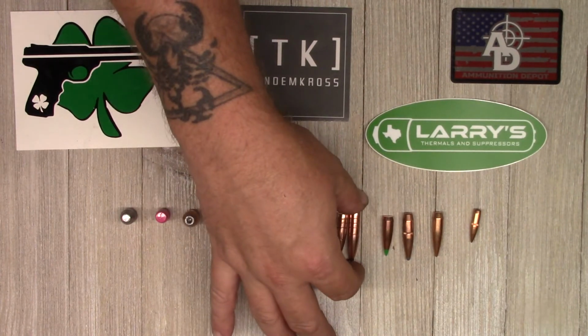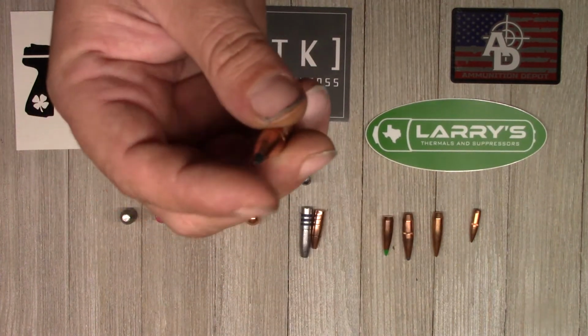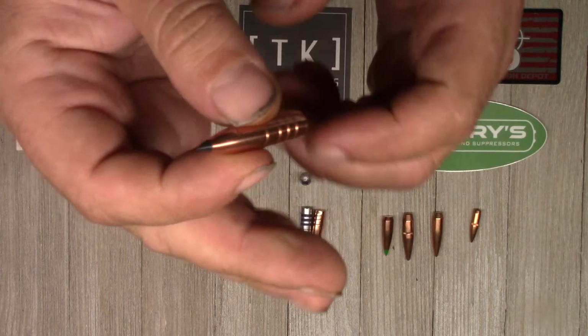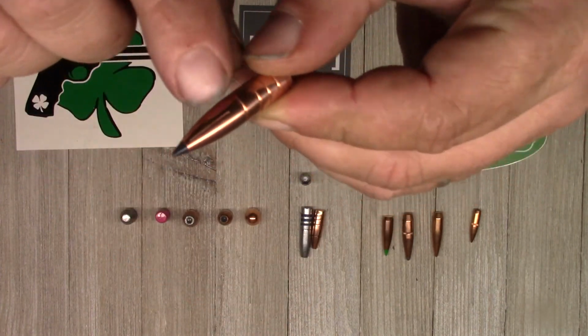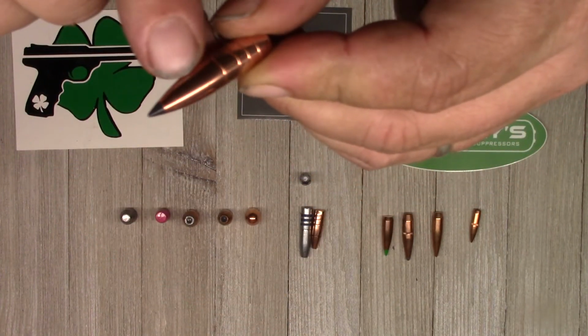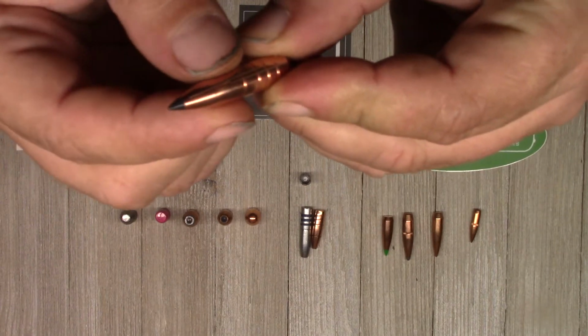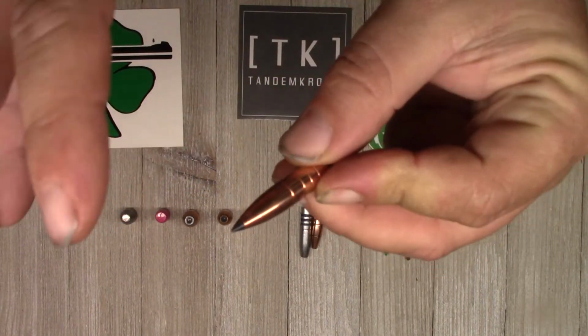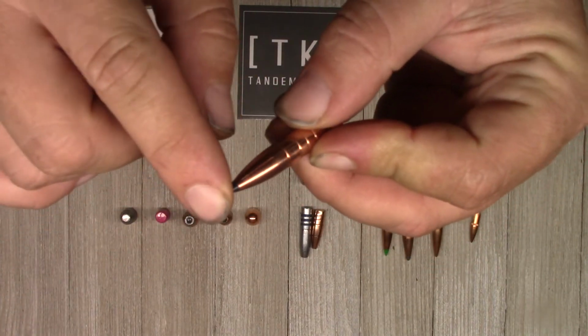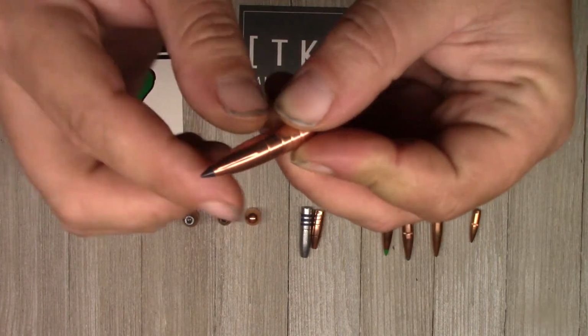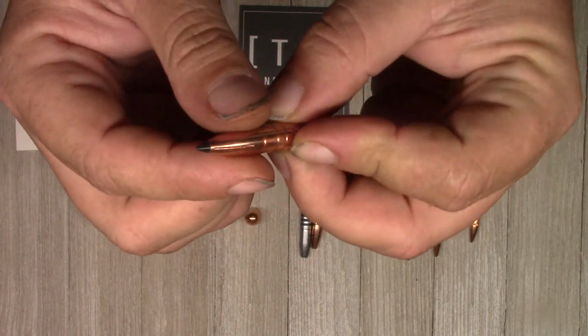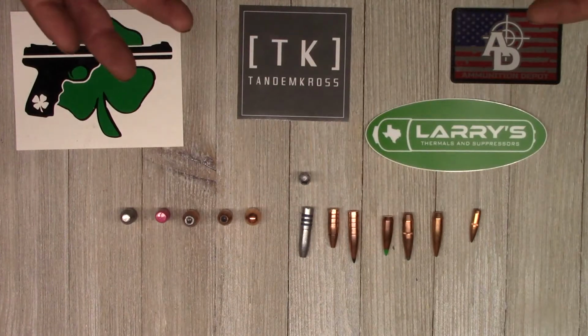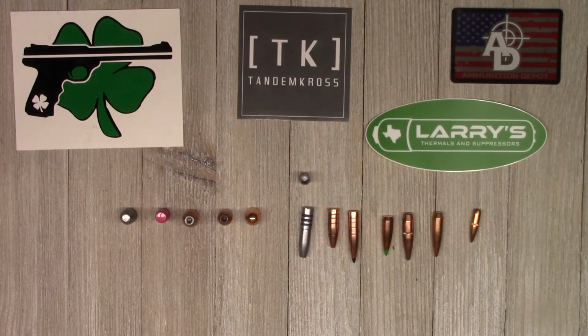Along the same lines, this is what they call a tipped expanding projectile, and it has little pre-cut grooves in it as well that aid in this expanding quicker. It's got the tip that helps it expand quicker, and it's got the little grooves cut in it to help it expand quicker. One final little fun thing to look at.